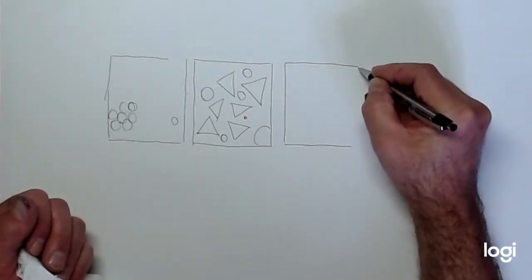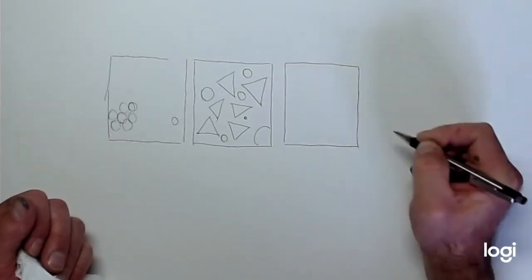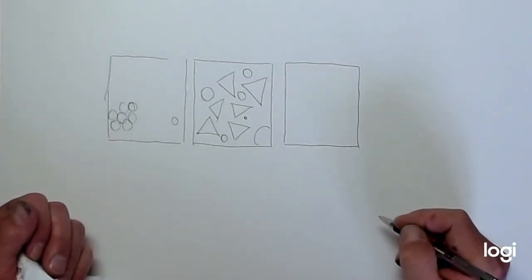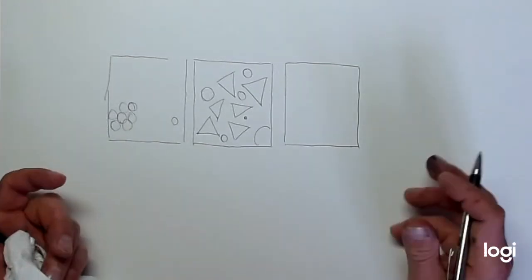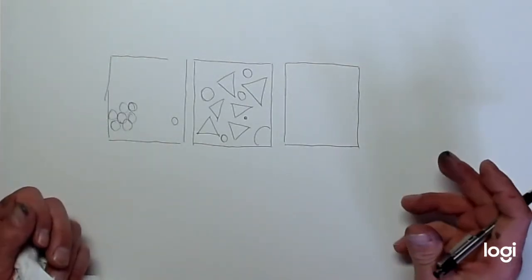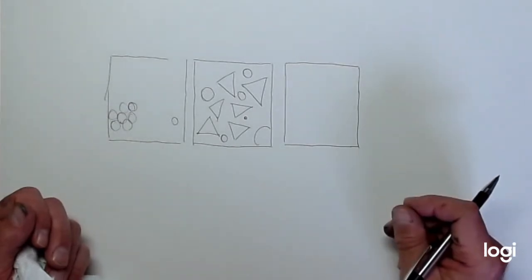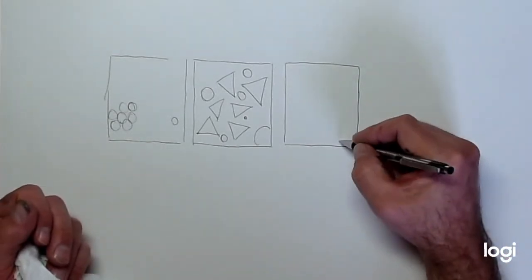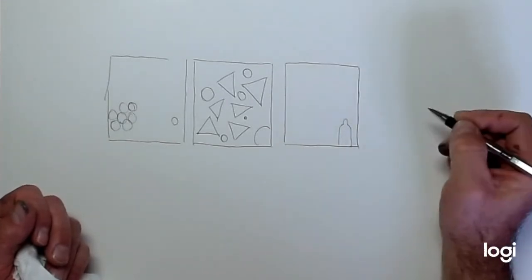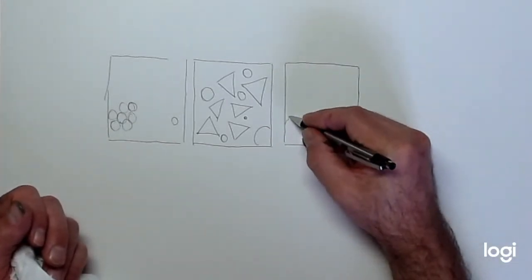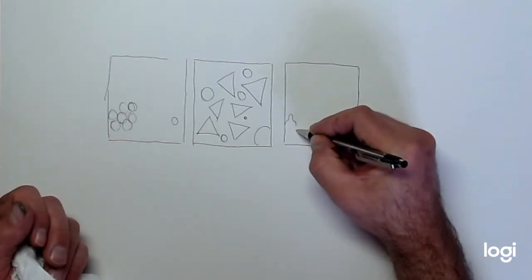So if I'm doing a composition, and let's say my idea is that a person walks into a room and they're somewhat in danger, okay? So if the person walks into the room and here they are, and here's what else is going on in the room.